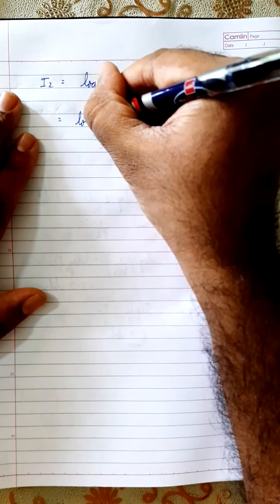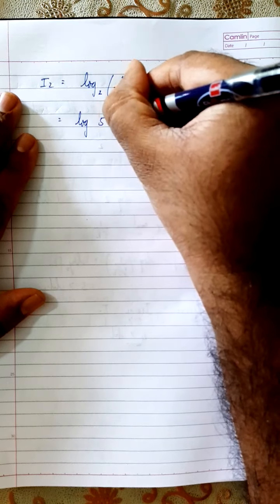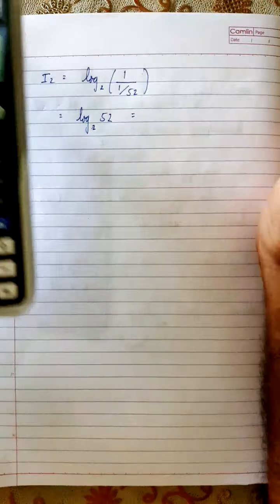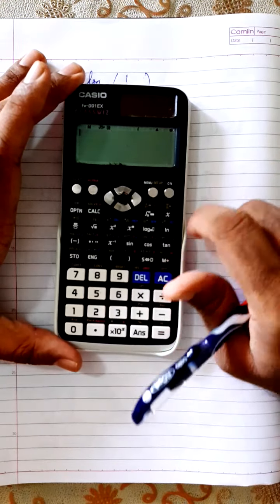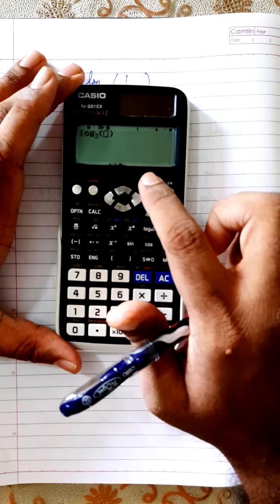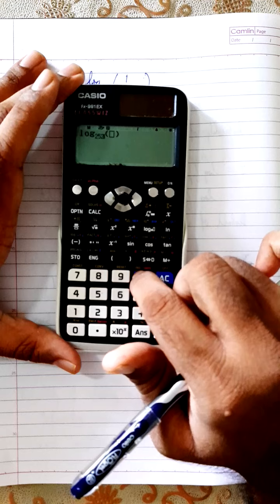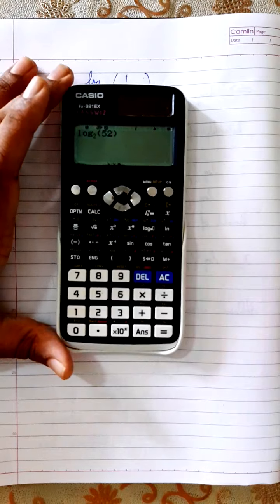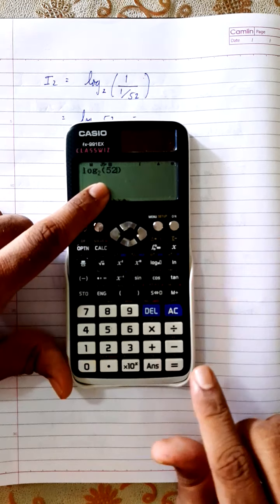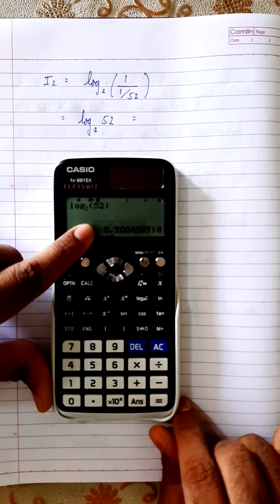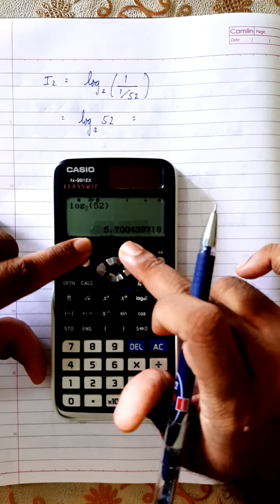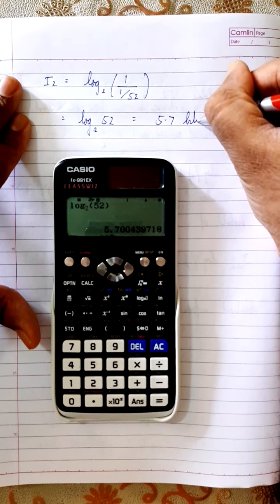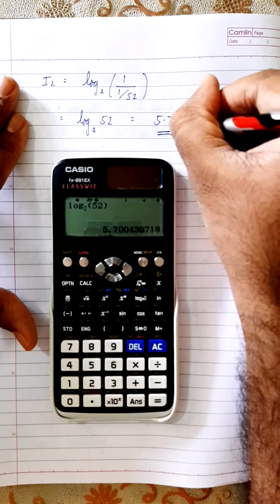So therefore, this will become log of 52 to the base 2. What is log 52 to the base 2? Let me see. Log base 2 of 52 is equal to 5.7004. So let's write 5.7 bits. Okay, 5.7 bits. All right.